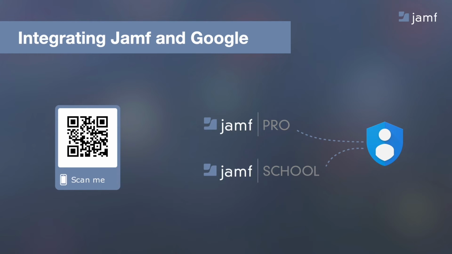Scan this QR code to access our administrator's guide to integrating cloud identity providers with Jamf Pro and Jamf School.